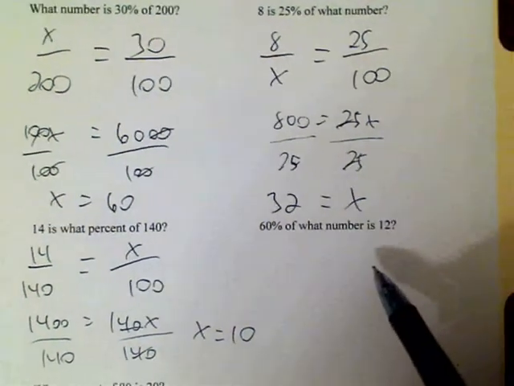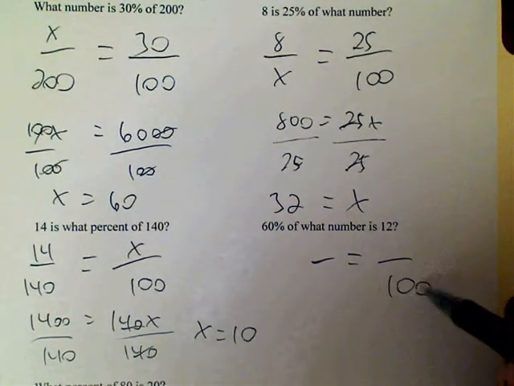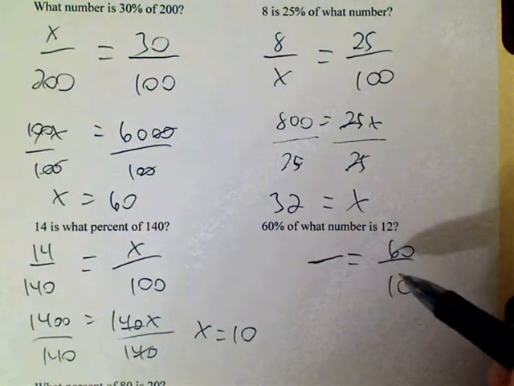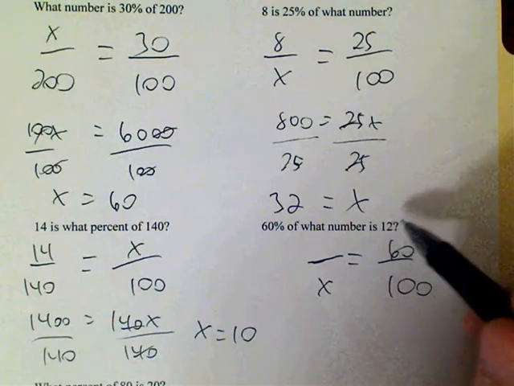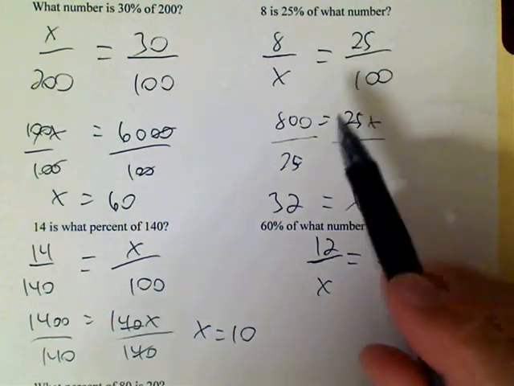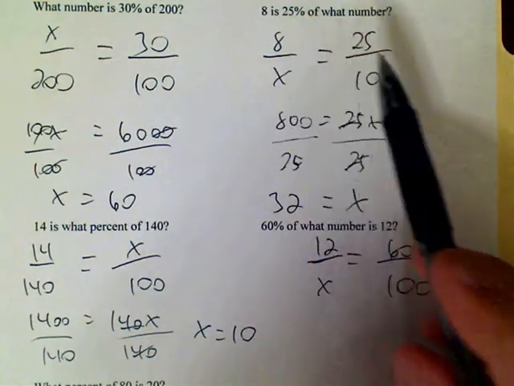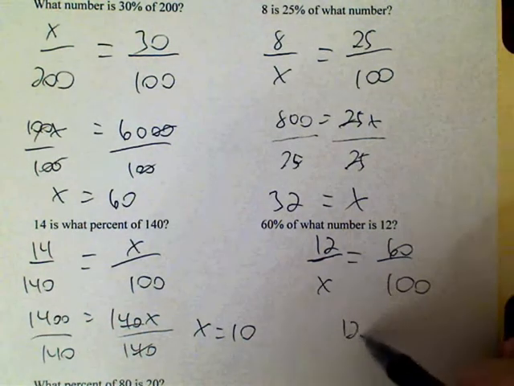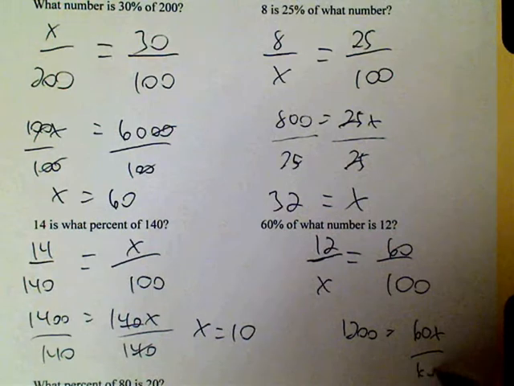So here we go. Same type of problem. Going to set it up the same way. Start with the percent. What's after the word of? What number? I don't know. Call it x. After the word is is 12. Most times, you have to rearrange the problem to see what number is after the word is. This one's already like that. So let's cross multiply. Let's divide by 60 to isolate the x.